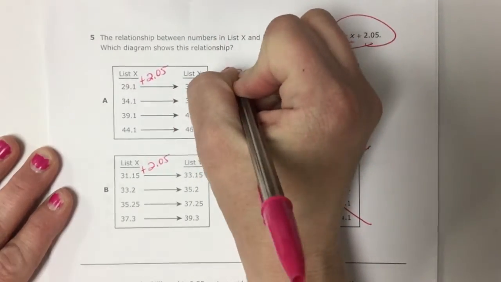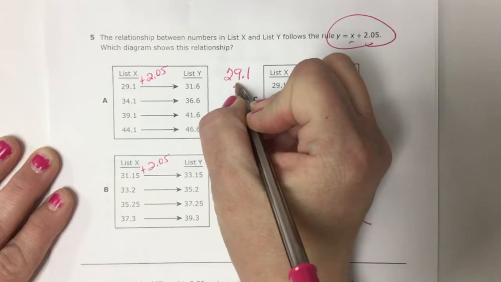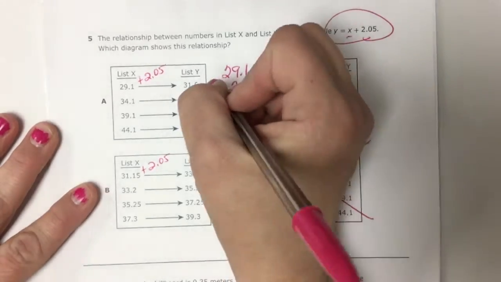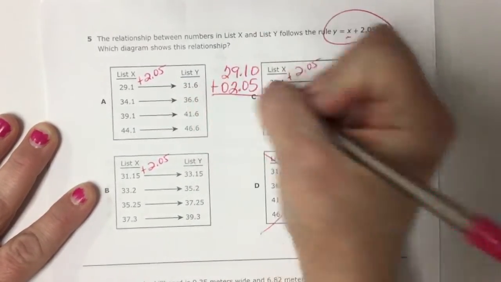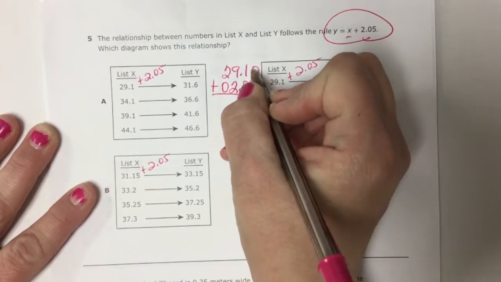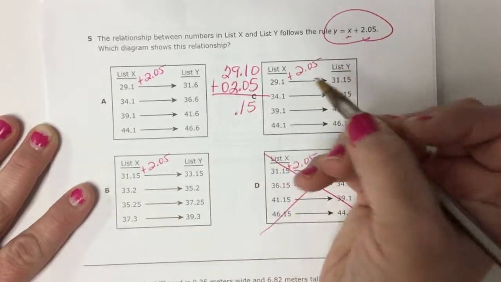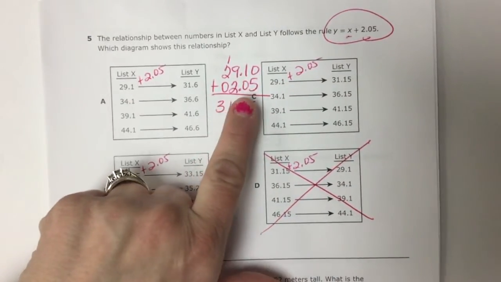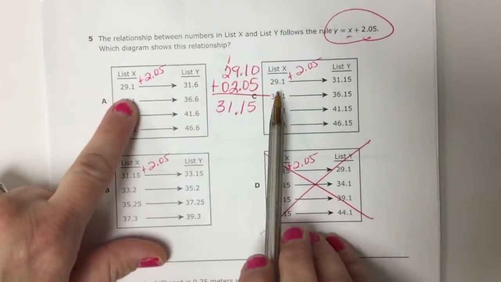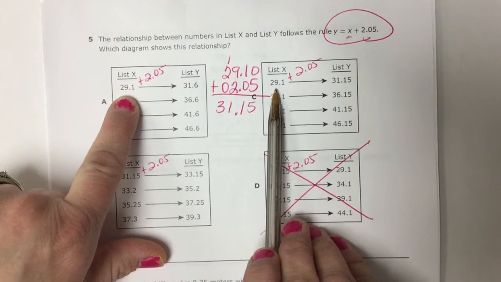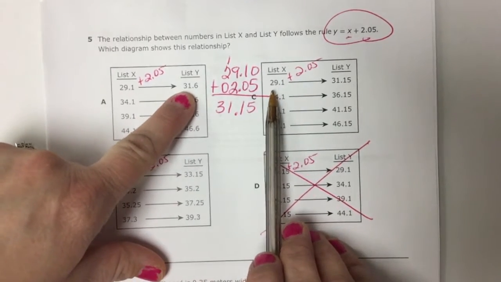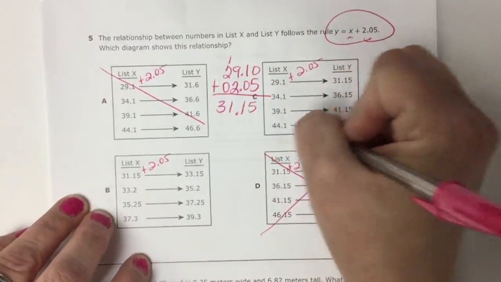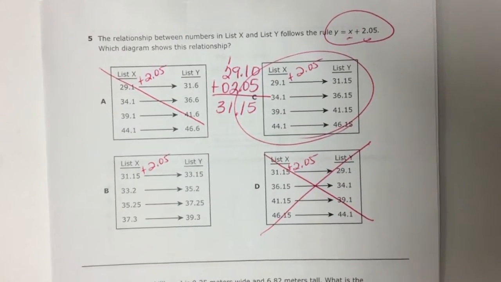All right, so let's do 29 and 1/10. And then we have to line our decimal up when we add, right? Make sure you're lining up that decimal and then filling in the holes. 0 plus 5 is 5. Bring down the decimal. 9 plus 2 is 11. And 2 plus 1 is 3. So 29 and 1/10, which is what A and C both had. When I added the 2 and 5/100ths, I got 31 and 15/100ths. So that means my answer would have been C. Okay.